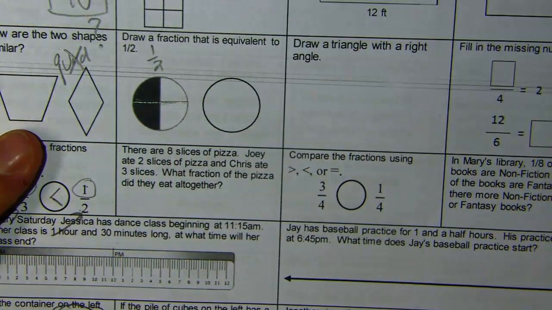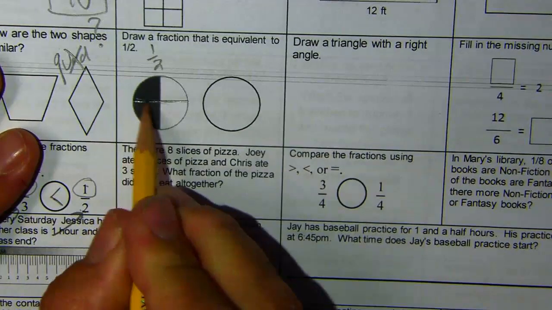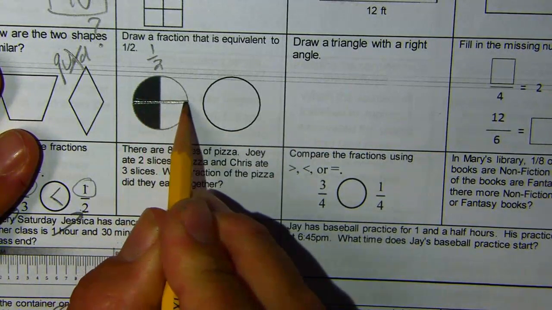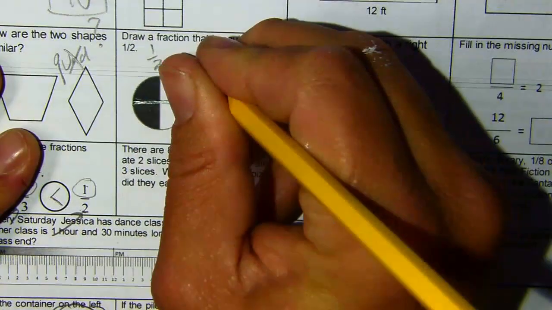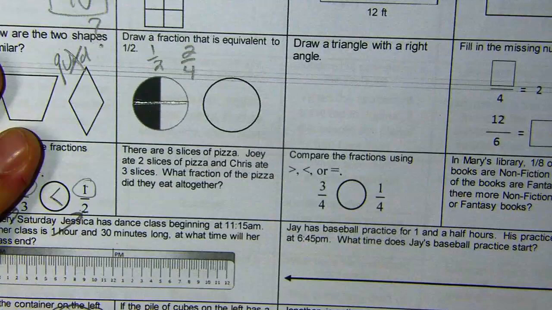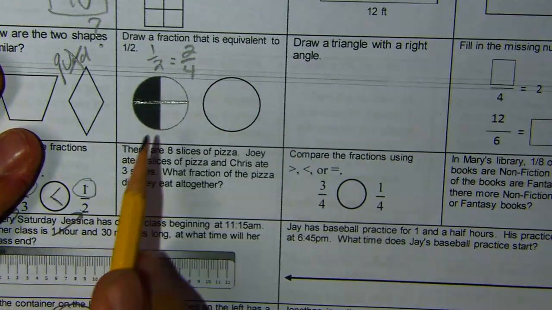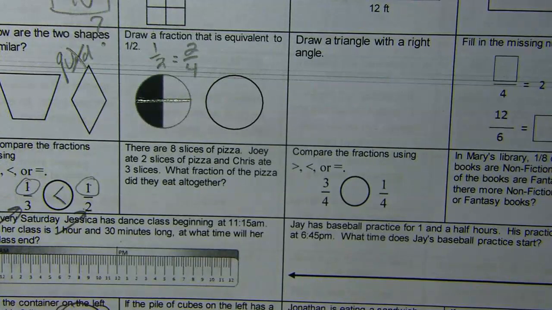Have I increased the size of the pizza? No. The size of the pizza is the same. All I'm doing is adding a cut. Look at, it was 1 out of 2. Now it is 2 out of 4. Those are equivalent. So you can see you can make equivalent fractions by adding or taking away cuts.